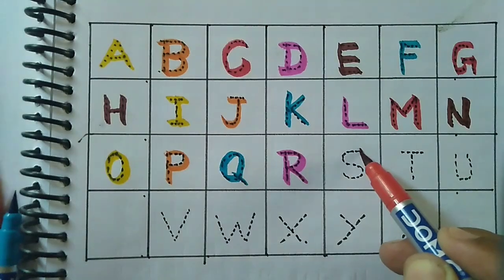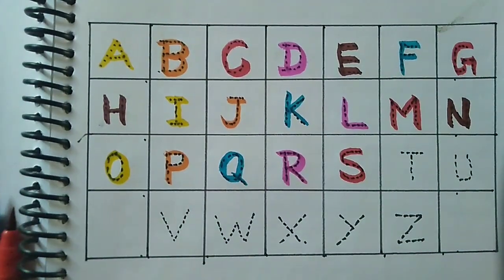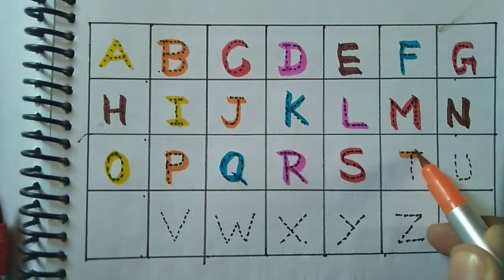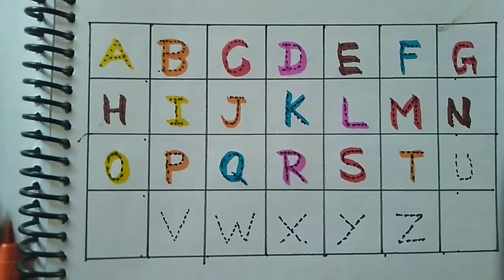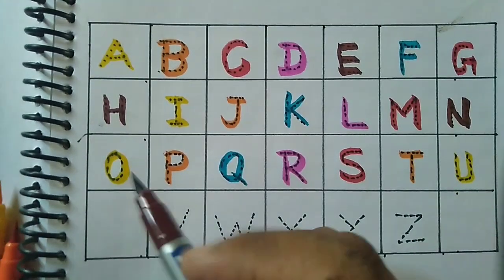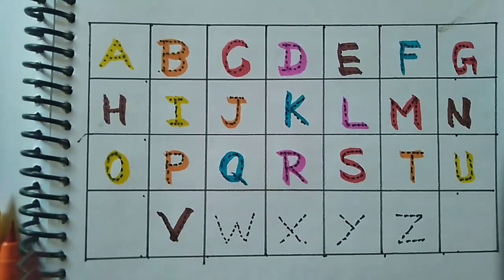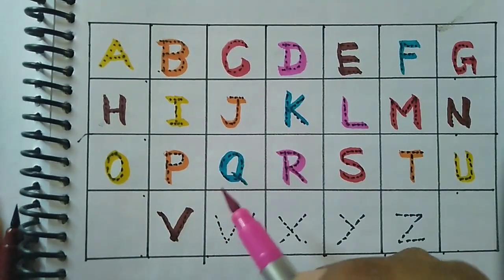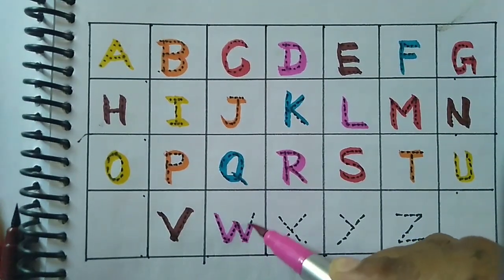Red color, S for sun. Orange color, T for table. Yellow color, U for umbrella. Brown color, V for van. Pink color, W for woman.